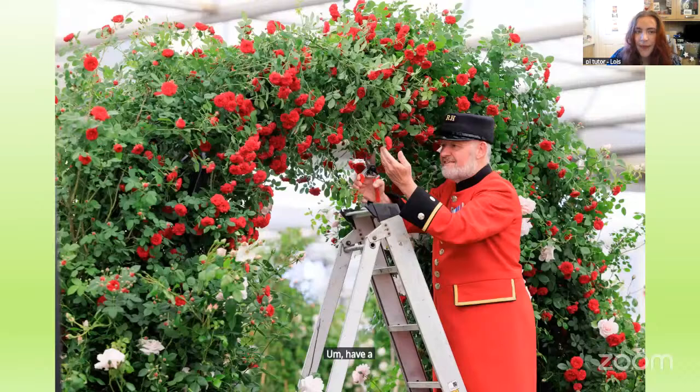Have a look at the image, study it, see what's going on. You've got characters, you've also got setting. What could the story be here? Have any ideas, pop them in the chat.